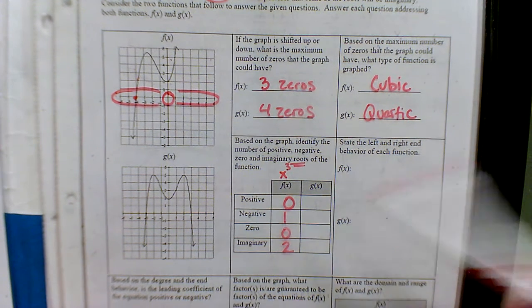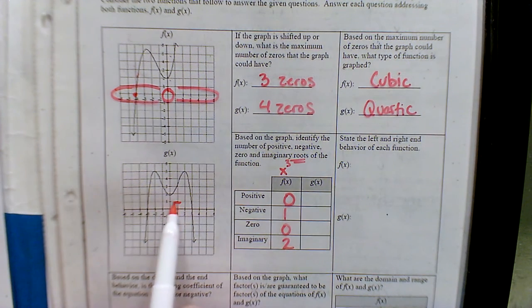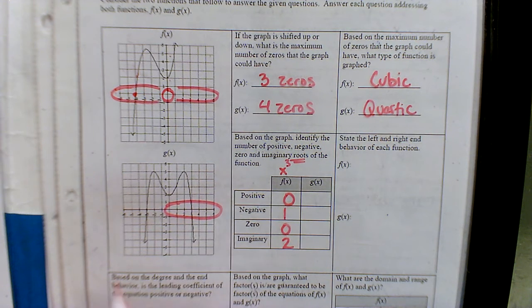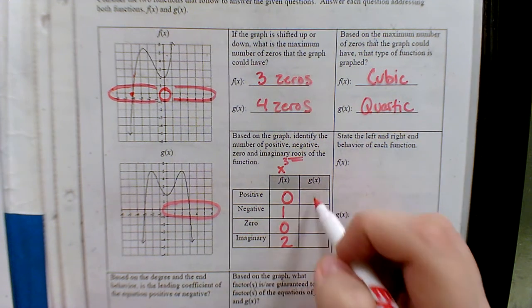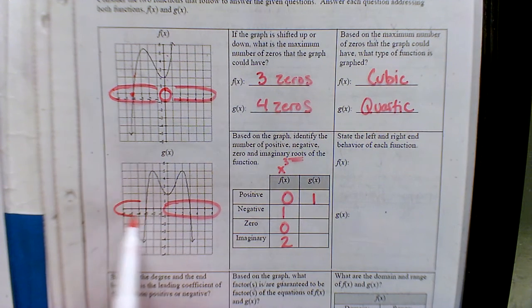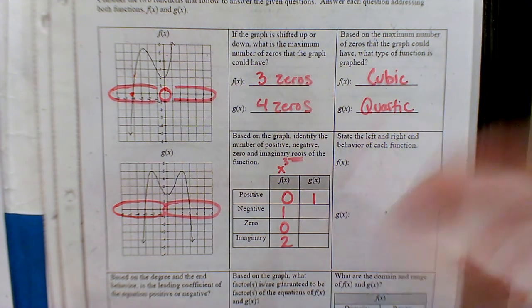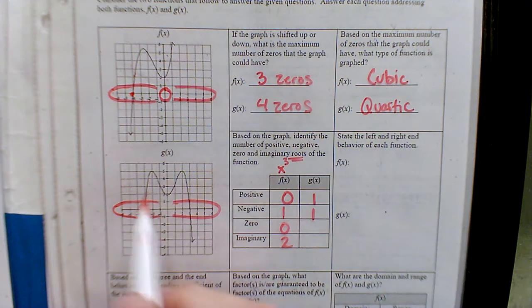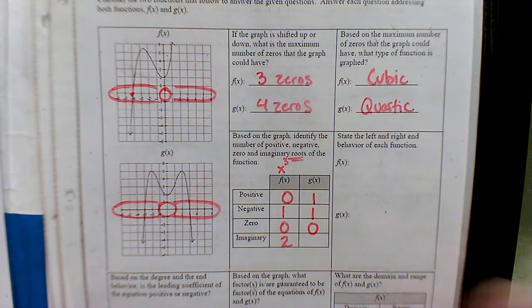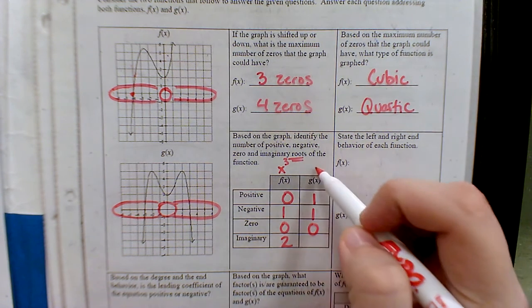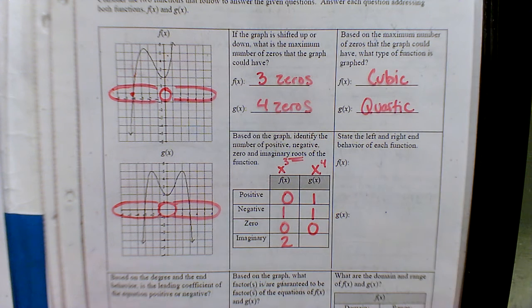Let's try the same thing for g of x. How many x-intercepts are positive, meaning showing up on the right-hand side? Yeah, 1. How many are negative, showing up on the left-hand side? Yeah, 1. How many show up right at the origin? Good, Grace. 0. All right, we said g of x was quartic, because if we shifted the x-axis a little bit, it would touch at most 4 times.